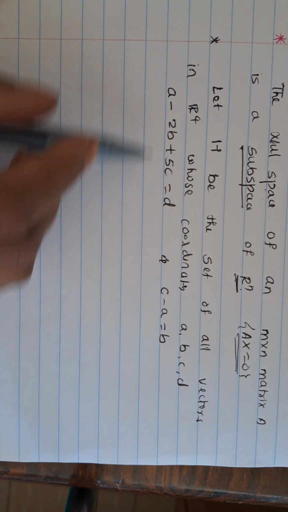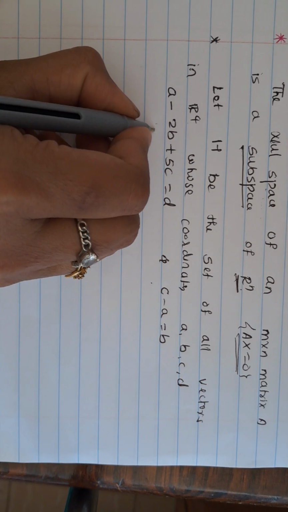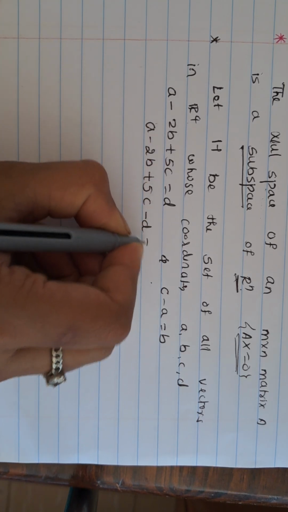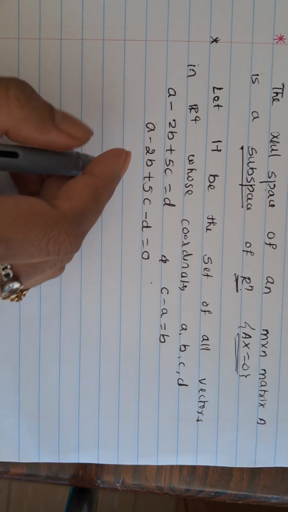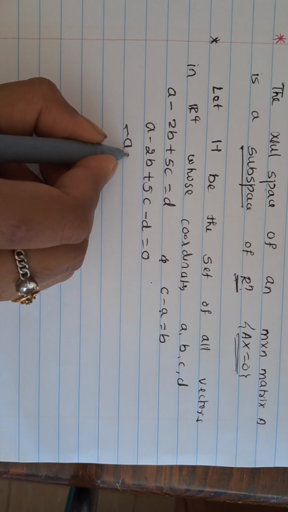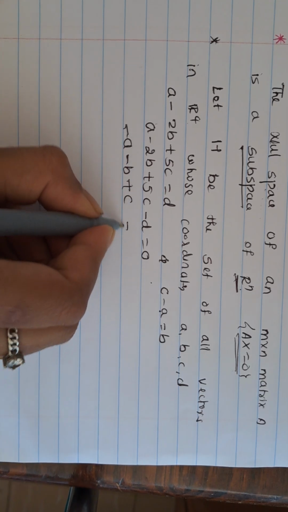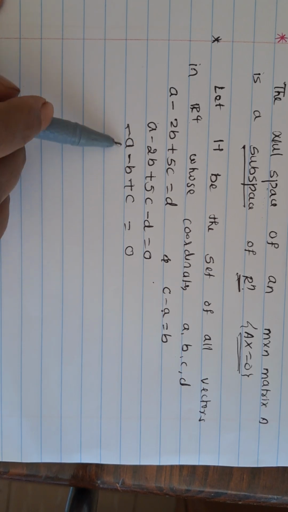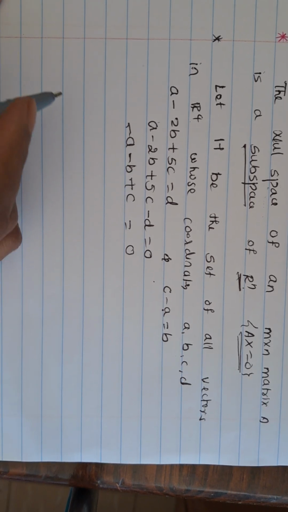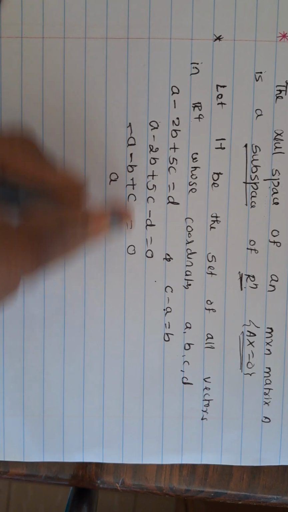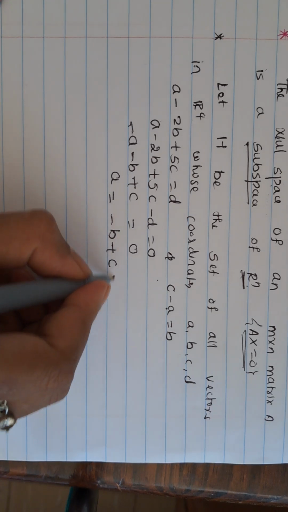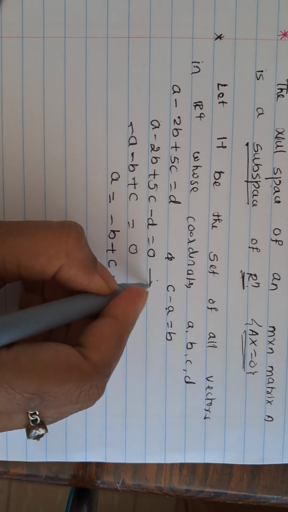So let us show that this H is a subspace of R4. Now what we will do, we'll try to rearrange these equations. We'll write this as A minus 2B plus 5C minus D equal to 0. I'm just writing it with the rearrangement. Similarly, we have here minus A minus B plus C equal to 0. Now if you carefully observe, from this one I will take A to the other side. This will become A equal to minus B plus C. Let me take this as star and the first one as equation 1.